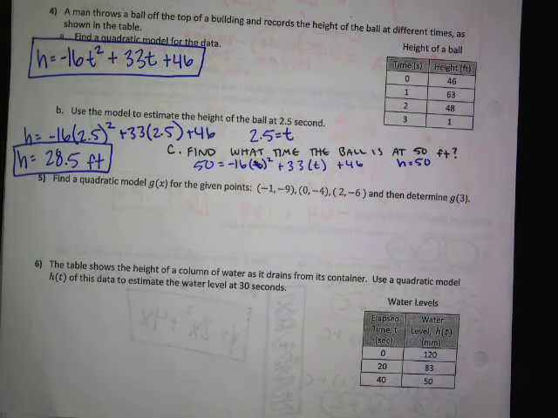I don't know what the time is. I only know the H. So we haven't talked about how you solve this by hand yet. So you can use the calculator to solve this. Let me show you how you do it.